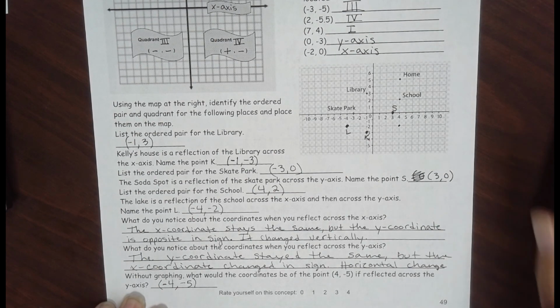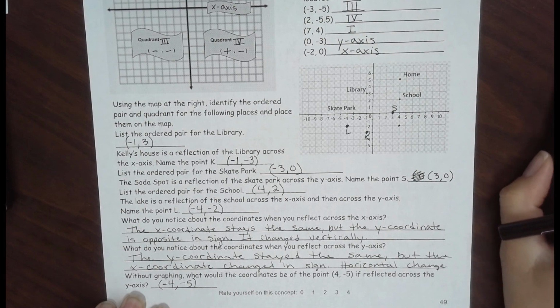Okay, rate yourself on this concept, 0, 1, 2, 3, or 4. Take a picture and turn it in on your passport.